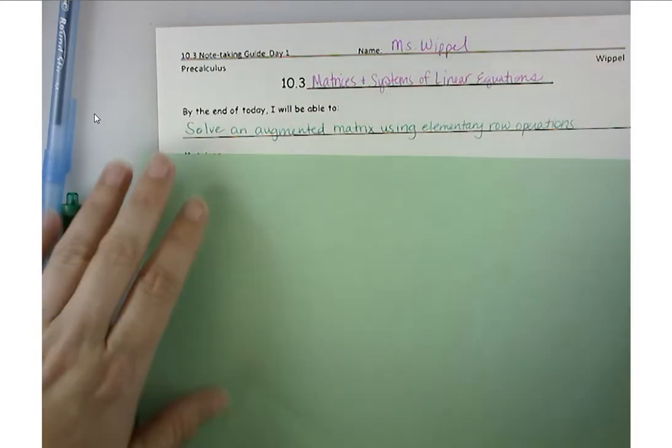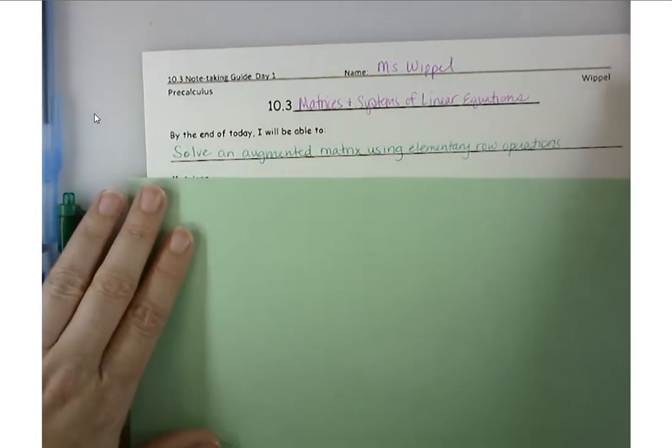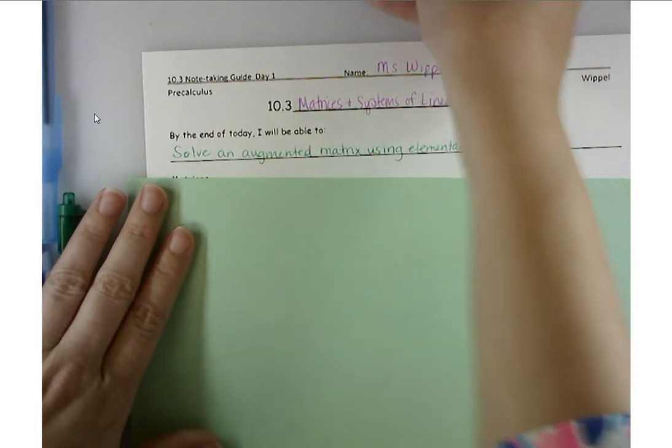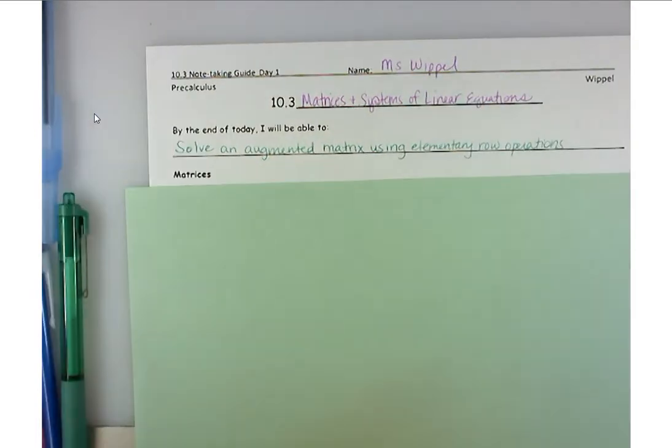So this is another no calculator section. We're going to do matrices and systems of linear equations. And then by the end of today, you'll be able to solve an augmented matrix using elementary row operations, and you'll actually know what those are, because right now we don't.